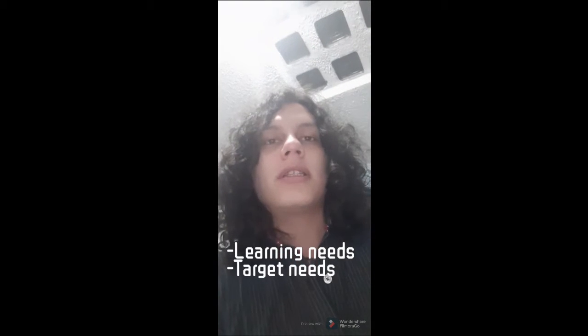It is also needed to differentiate between learning and target needs as follows. The learning needs are defined as what learners need to do in order to learn. This, in turn, may increase students' motivation and help them to find a purpose and interest in what they are doing in the course.